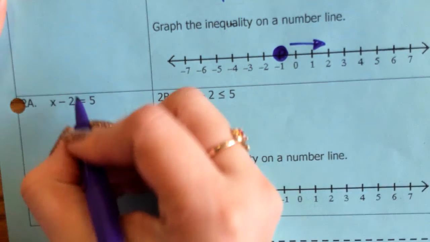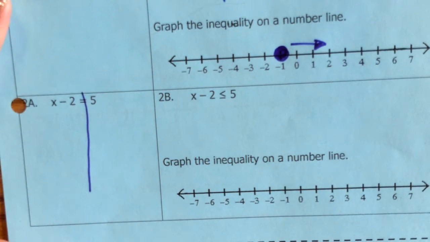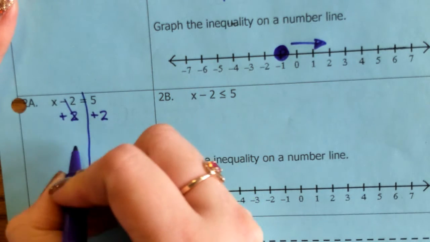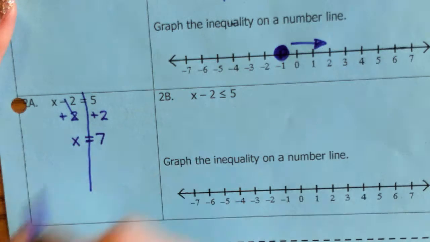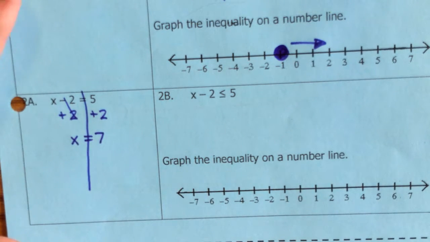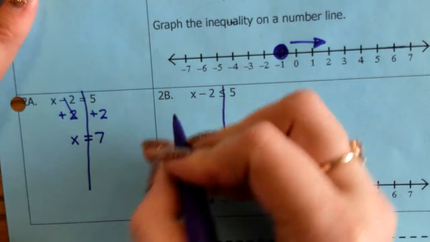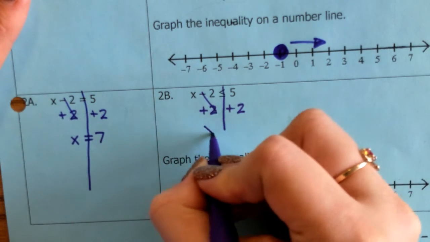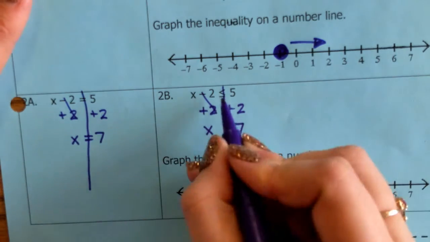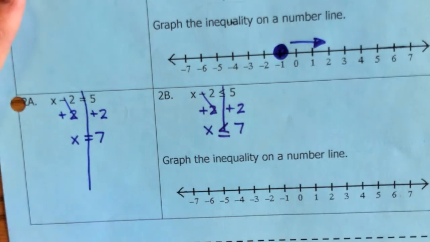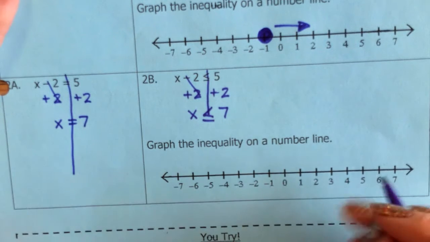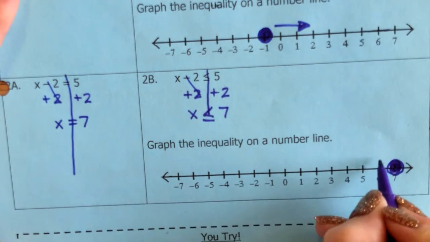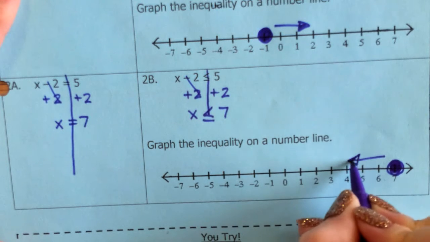Alright, next one. To get rid of minus 2, I'm going to have to add 2. X equals 7. So in the same way, I'm going to solve this inequality, getting rid of minus 2 with a plus 2 on both sides. And I'm going to bring down that less than or equal to sign. So that is a closed circle on 7, and I'm going to the left.